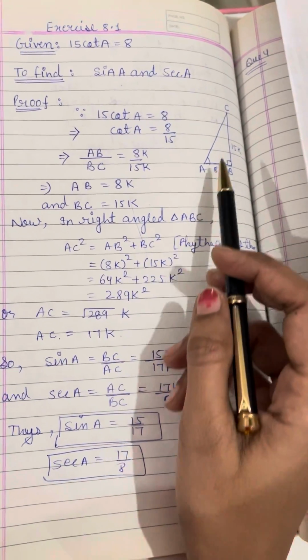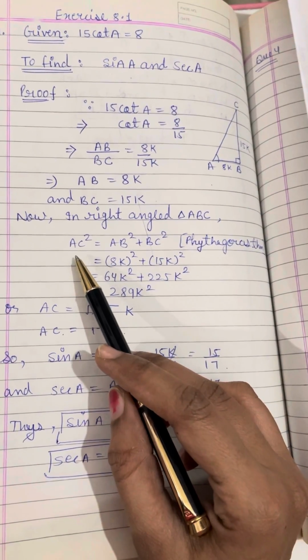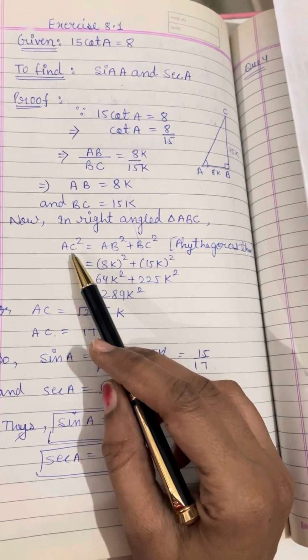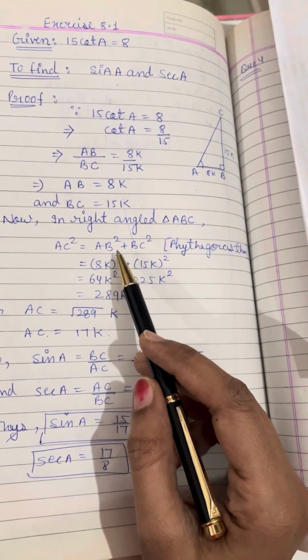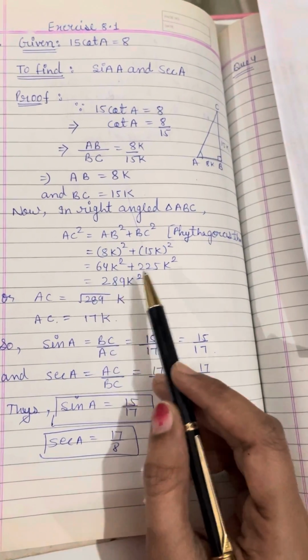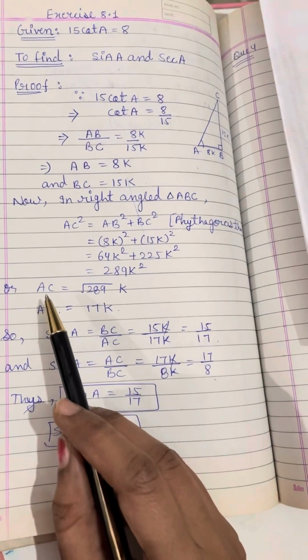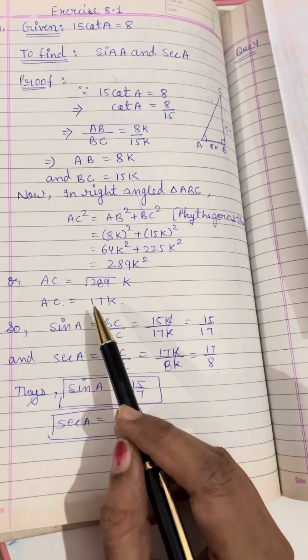Now in right angle triangle ABC, using Pythagoras theorem, we have to find the value of AC, which is the hypotenuse. So the square of the hypotenuse is equal to the square of the base plus the square of the perpendicular. So after putting these values of base and perpendicular, we get AC is square root of 289, which is equal to 17K.